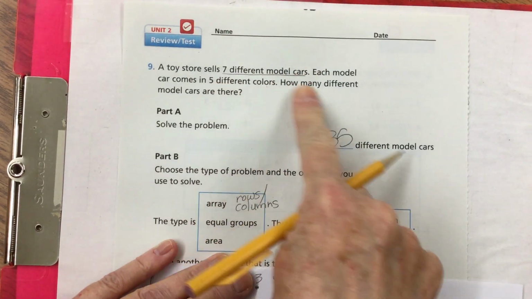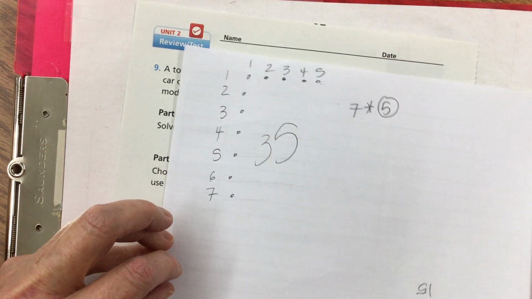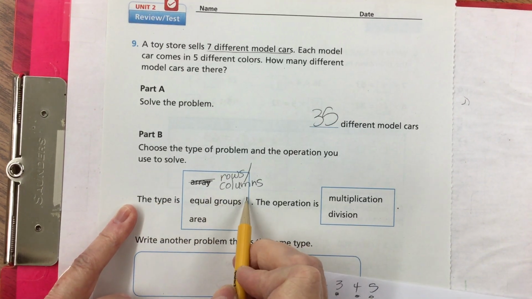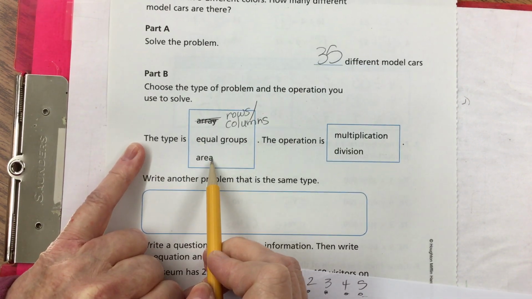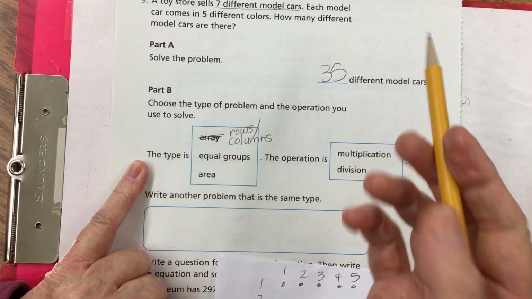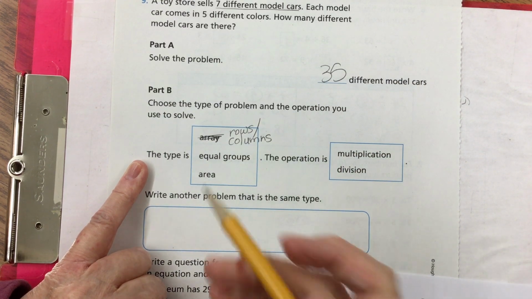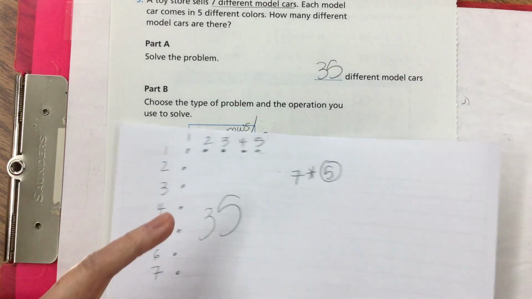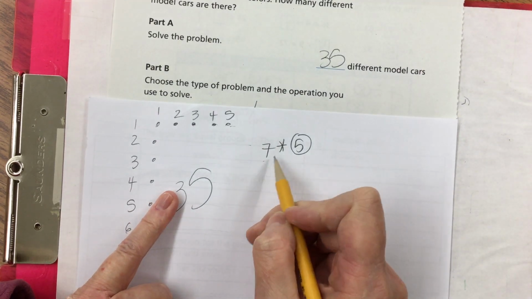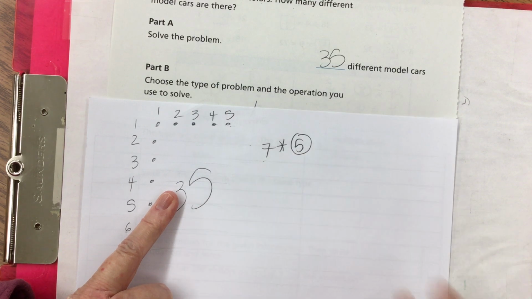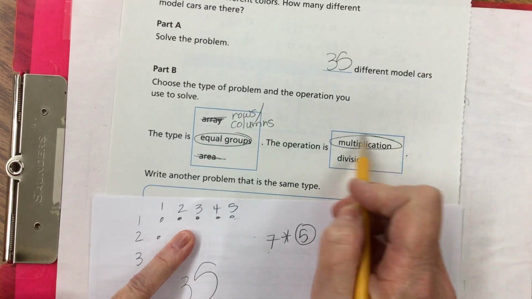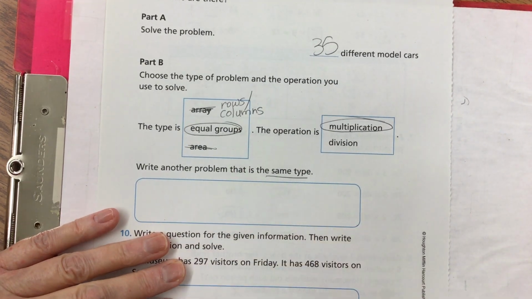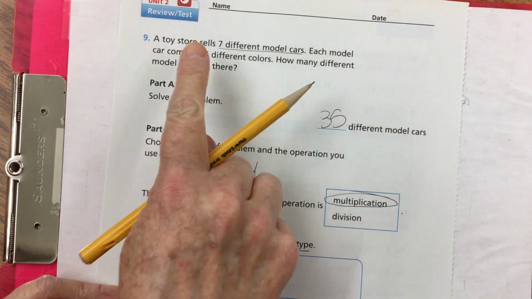Did we see rows and columns? Even though I did do a quick array to solve it, did they say rows and columns? No. So it cannot be an array. And it's not area because it's not asking how many square feet are there or how many square inches. So it can't be area. It has to be equal groups. And we knew that there were 7 groups with 5 in each. So it's multiplication. Write another story that's the exact same type using 7, using 5.